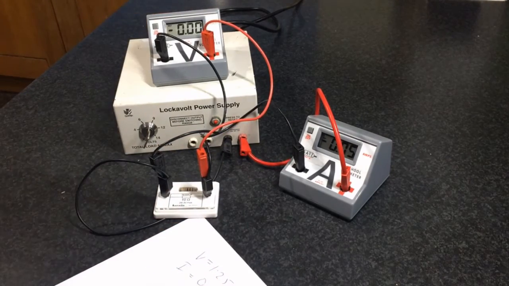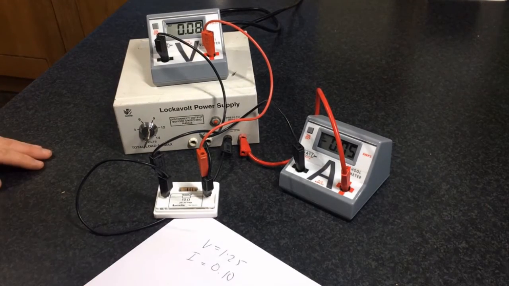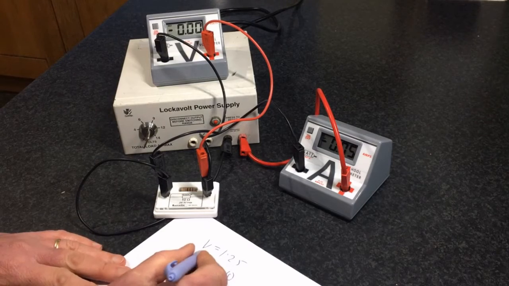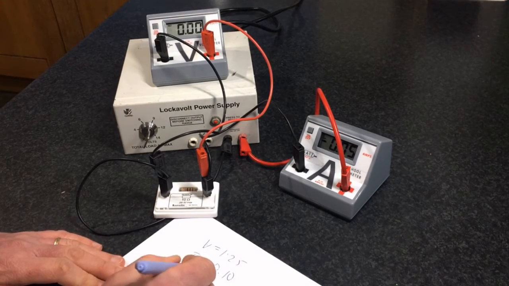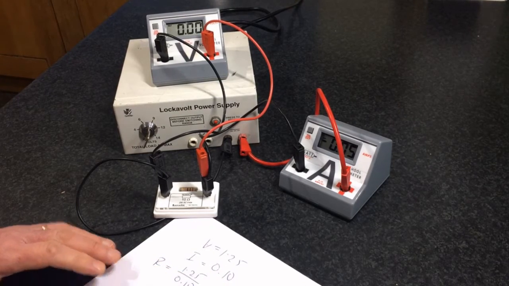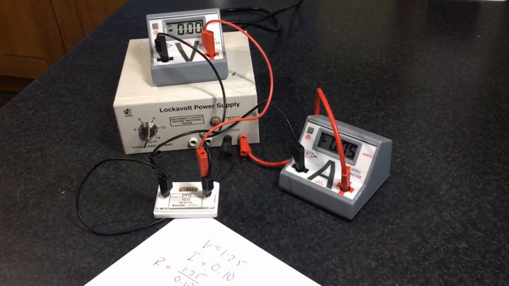Switch it off to let it cool down. Find the resistance then. The resistance is the potential difference divided by the current, which would be 1.25 divided by 0.10. But I've spotted a problem.